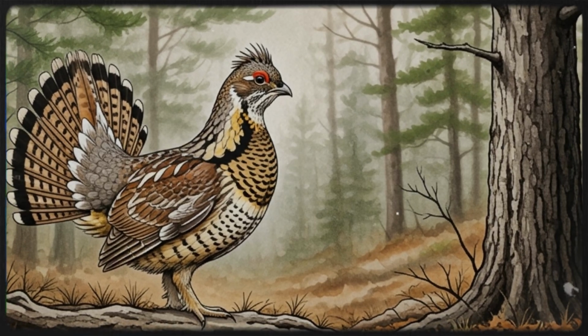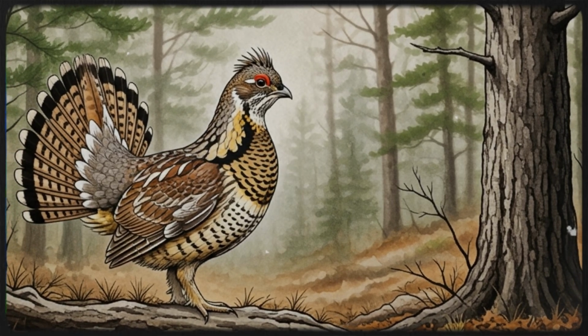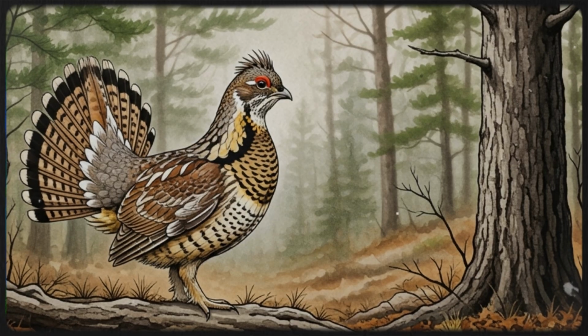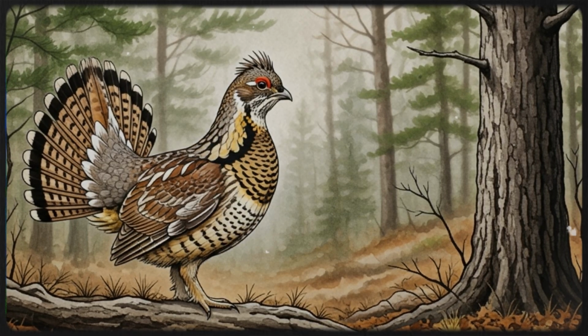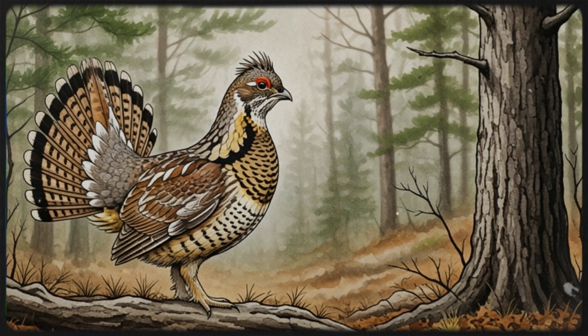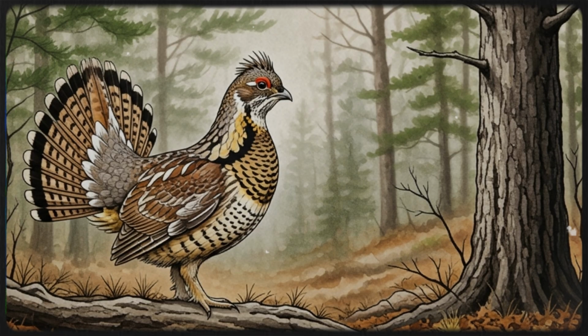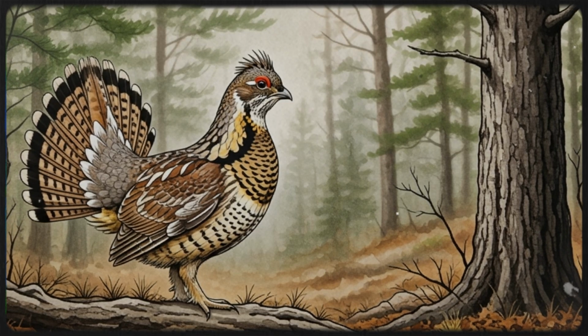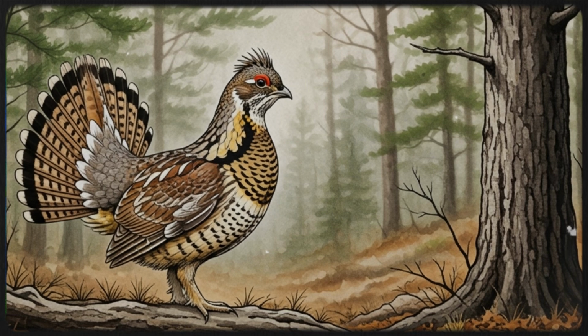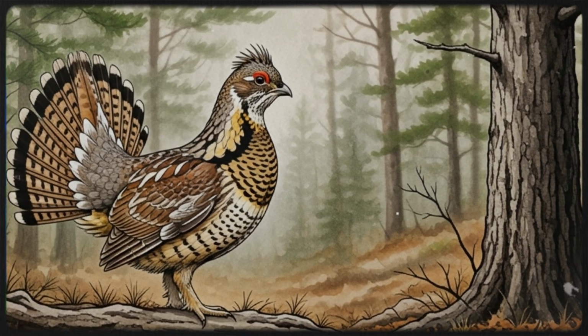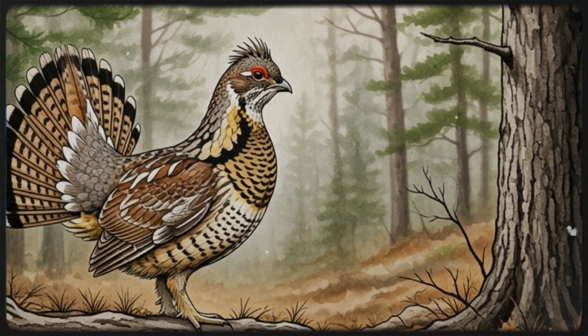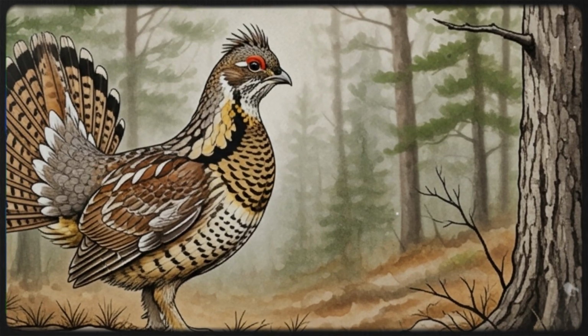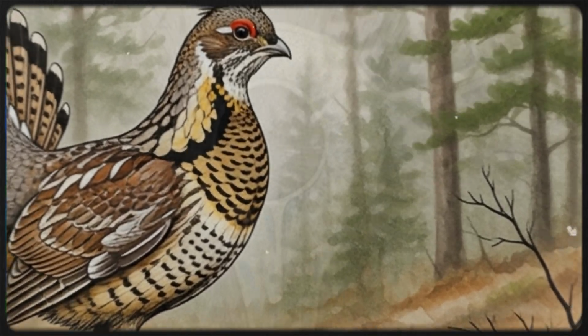Insulation was probably one early function, helping small dinosaurs regulate their body temperature. Display was almost certainly another early function, as coloration and elaborate feather structures are present even in species that could not fly. Flight came later. The exact path from feathered ground-dwelling dinosaur to flying bird has been debated among scientists for many decades.